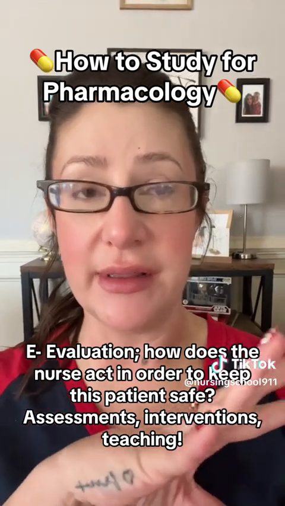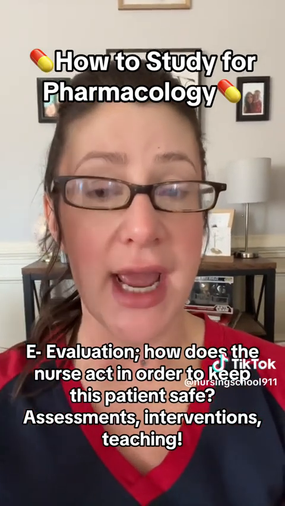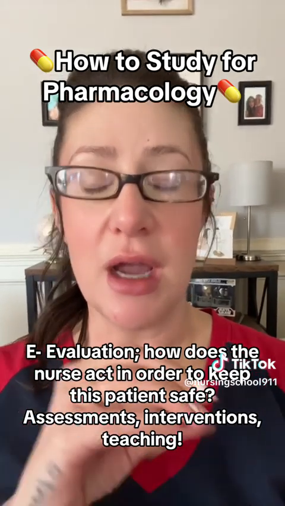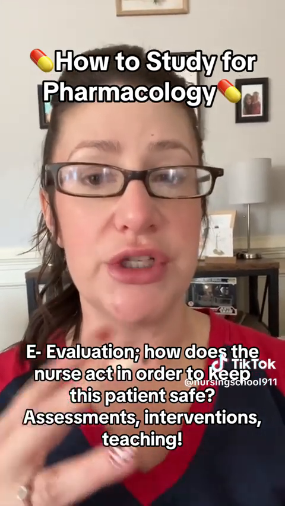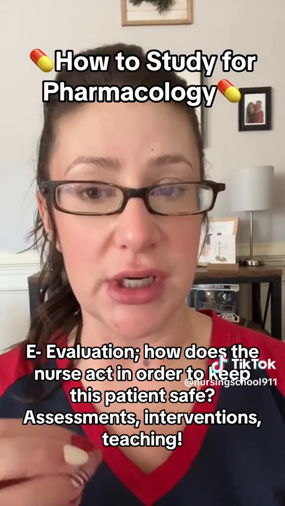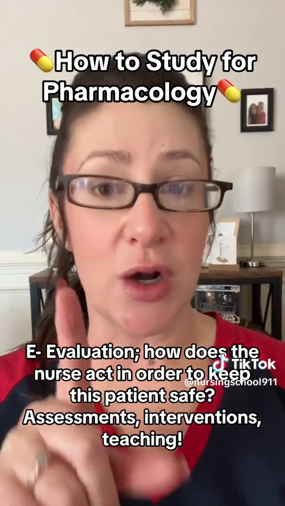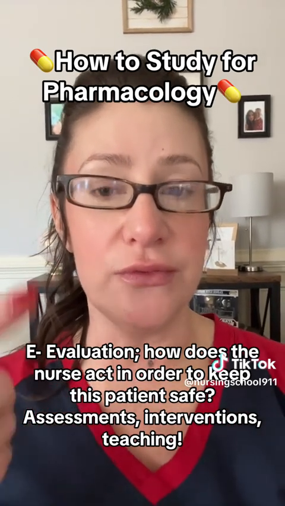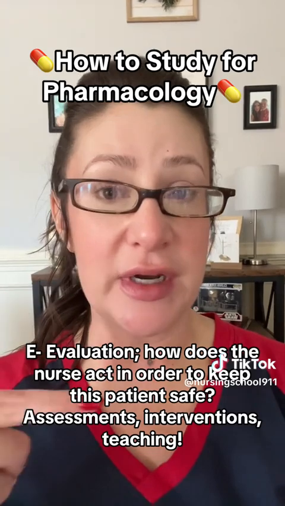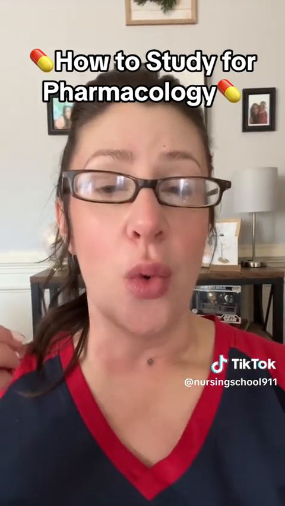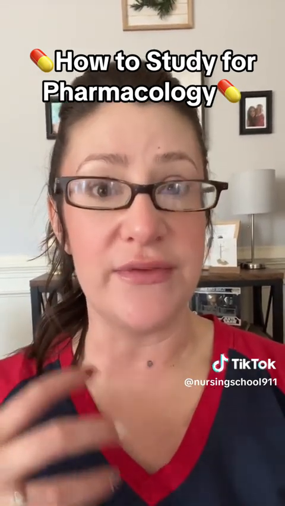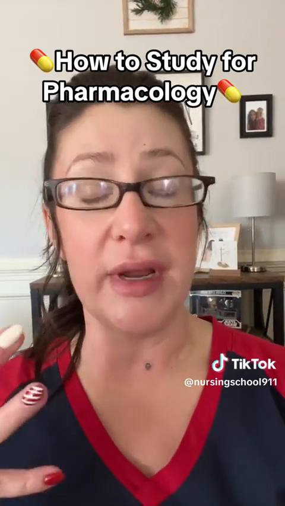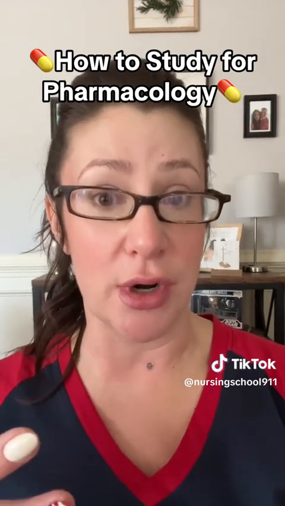And this is probably the largest category in our entire MONEY acronym. So evaluation encompasses all of the things that we're going to do as nurses to protect our patient. What do we need to assess in our patient before giving the drug? How do we need to plan to intervene if that patient experiences negative side effects? What are we going to teach our patient if they are newly prescribed this drug and they're going home or being discharged on this new drug?